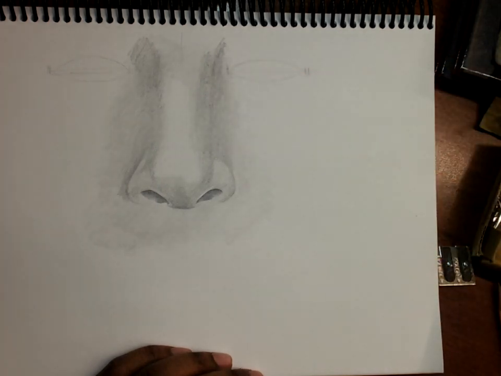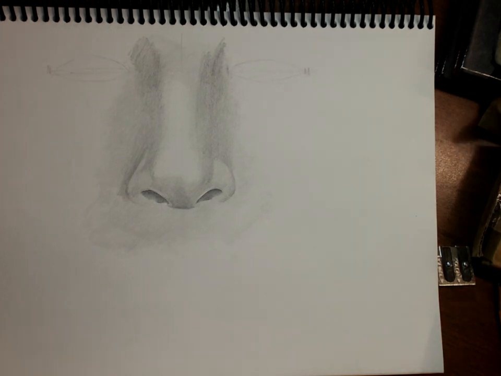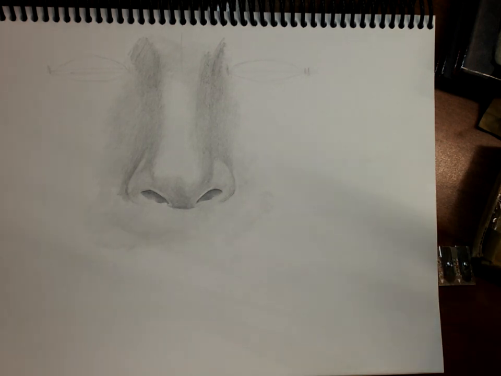Alright, I'm gonna come back with my blending stump and make all this smooth. And I don't know what I did with my blending stump. Well, let's just keep rolling.